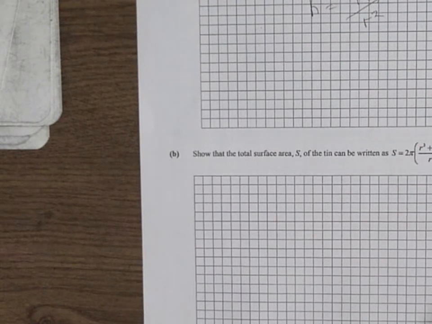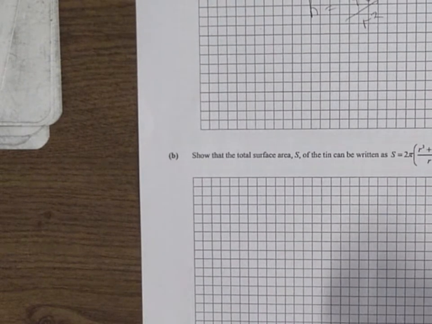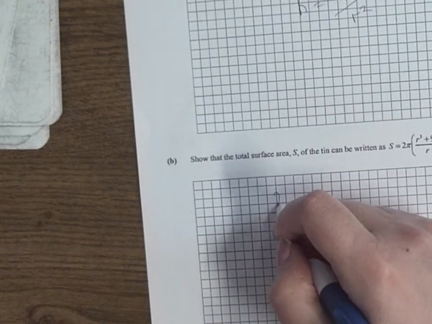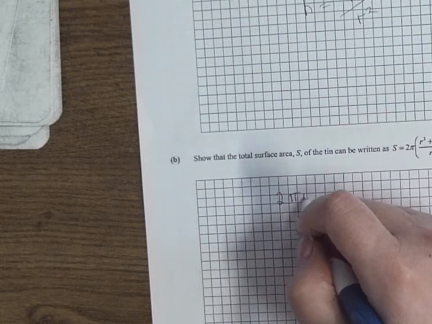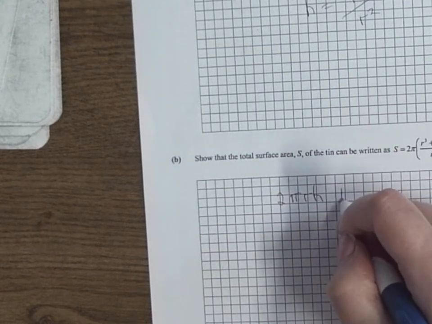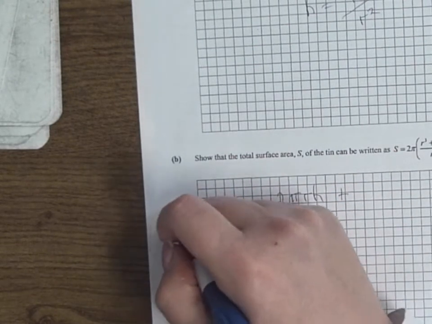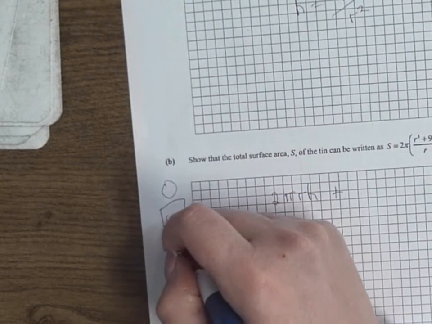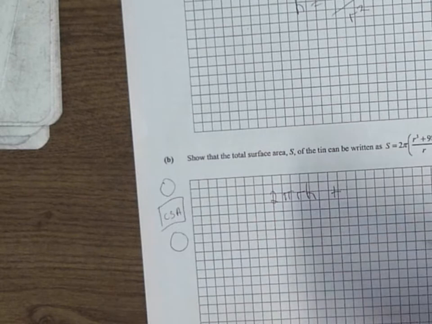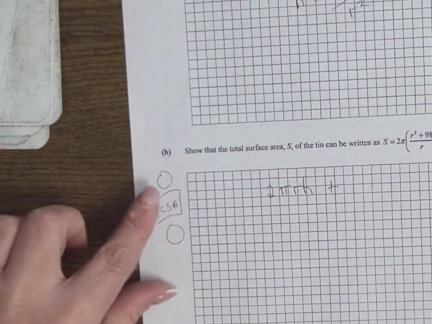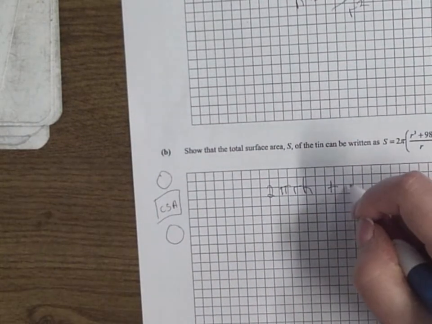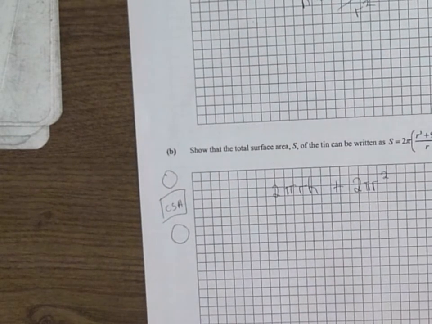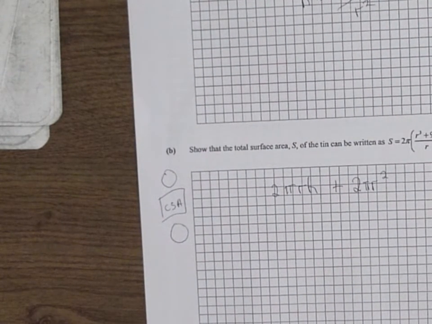Show that the total surface area of the tin can be written as that. So off you go to your log tables, and the curved surface area is 2 pi r h, right? But you have to know that when you flatten out a cylinder, you get a rectangle in the middle. This is the curved surface area, which is in the log tables. That's 2 pi r h. You need to add on 2 circles to that, so there's 2 pi r squared. So you need to remember that bit where you add on 2 pi r squared.